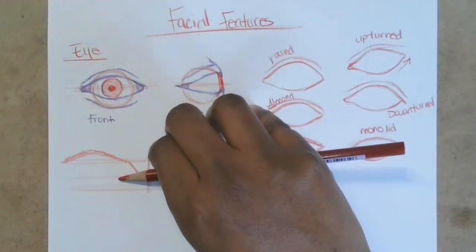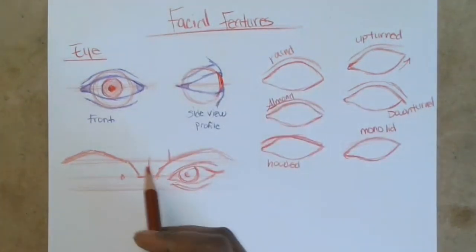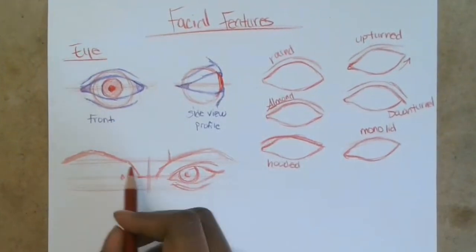There are some people whose eyes are further apart than average, but this is how you would draw the average eye spacing.